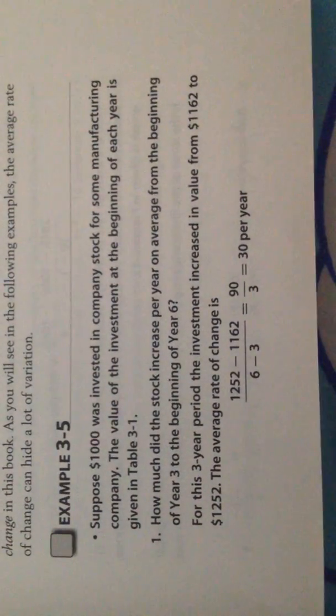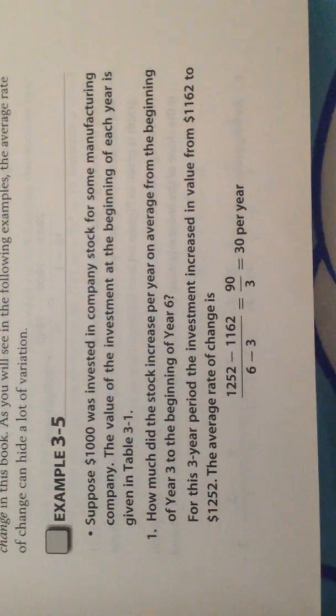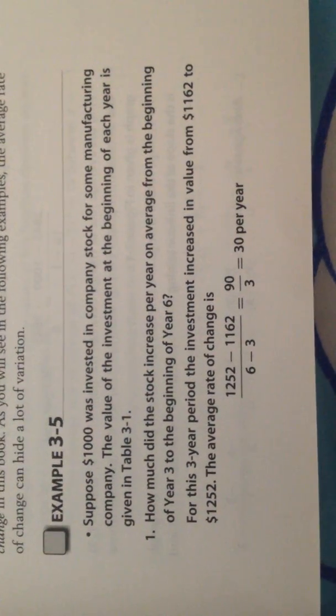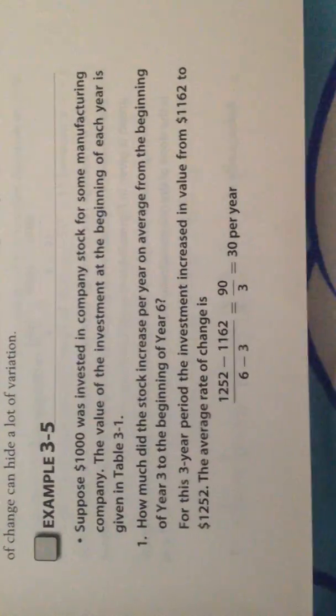And then this lists all the gains and losses of each year. So question 1 says, how much did the stock increase per year on average from the beginning of year 3 through the beginning of year 6? Okay, so year 3 to year 6.